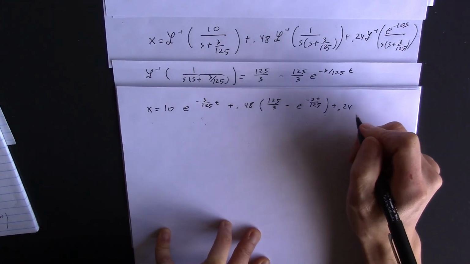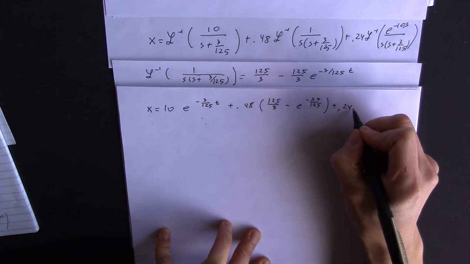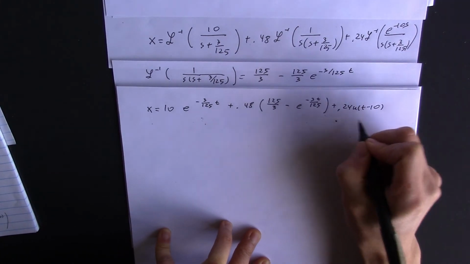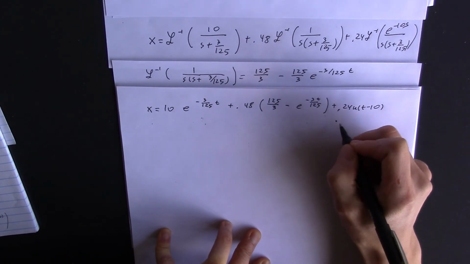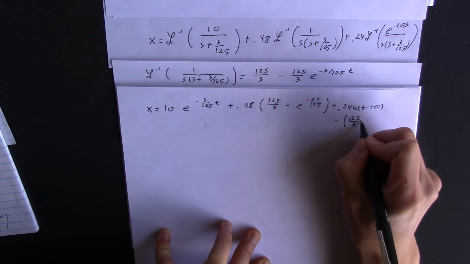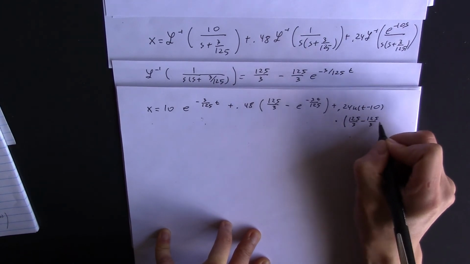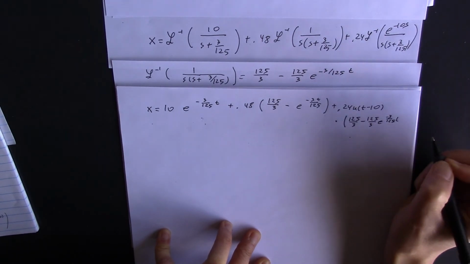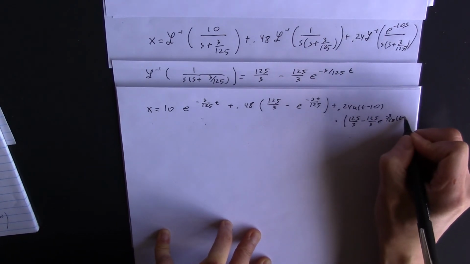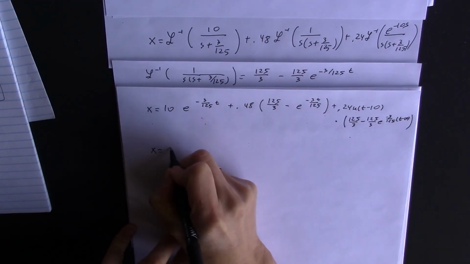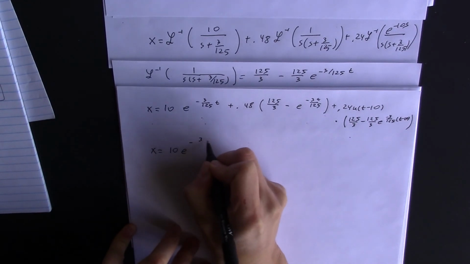So we have u(t - 10) times 125 over 3 minus 125 over 3 e^(-3/125), and we need to shift t by 10.